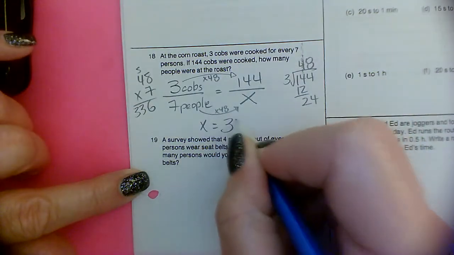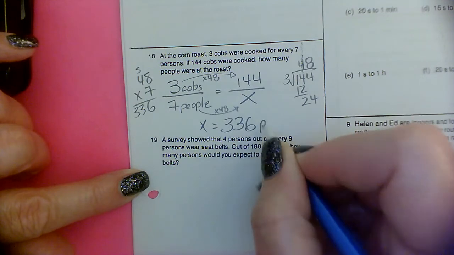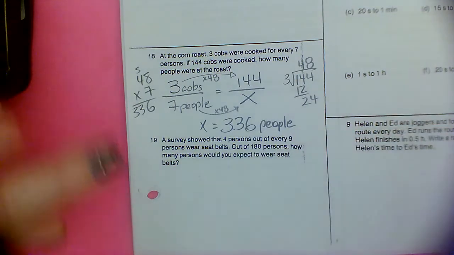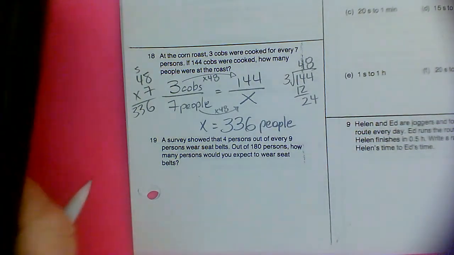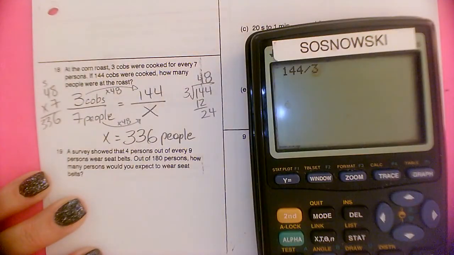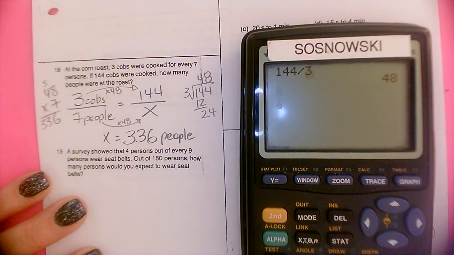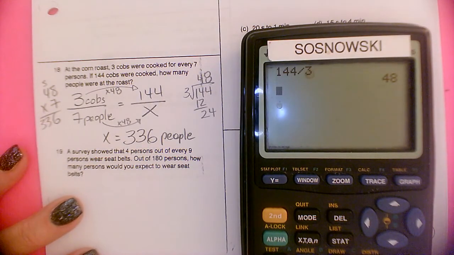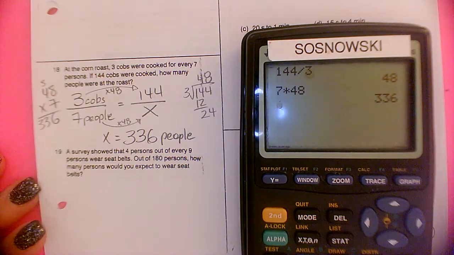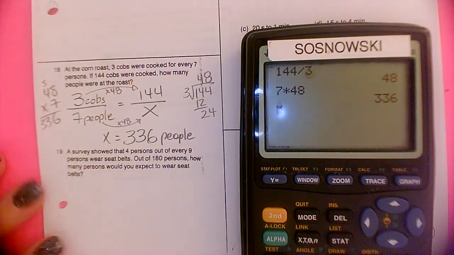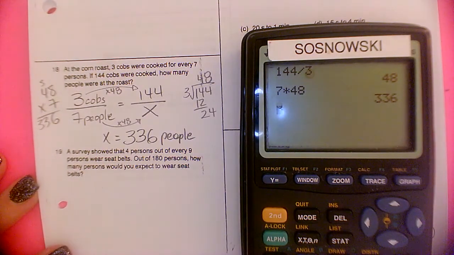So the x would be 336 people. That's doing the math, keeping your brain sharp. Or you could have gone 144 divided by 3 in your calculator and got 48 and gone 7 times 48 and got the 336. Try to do it without a calculator. It makes your brain smarter, right?